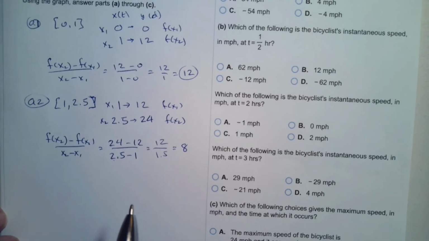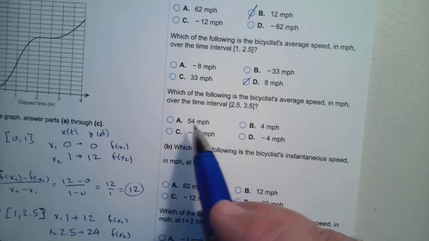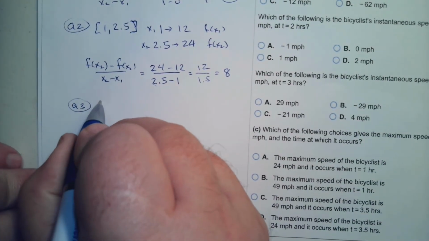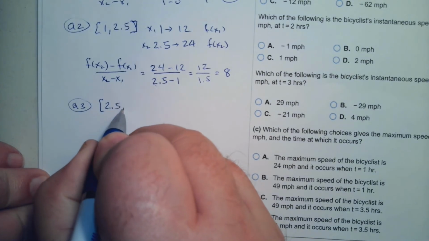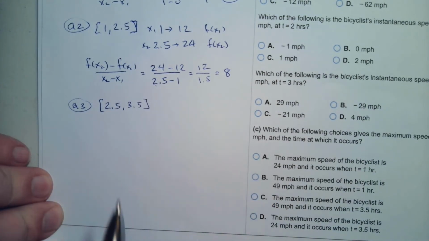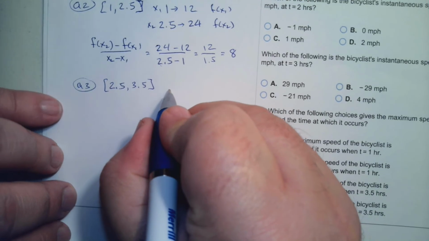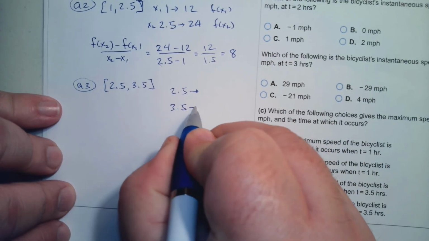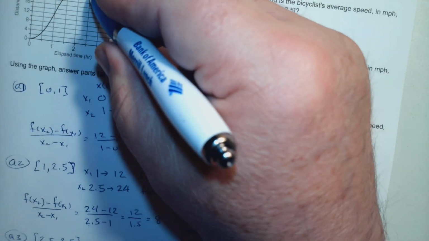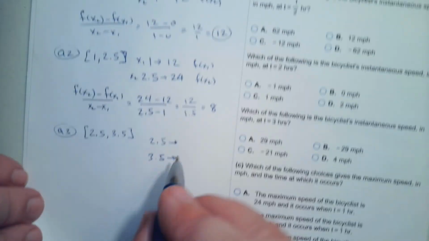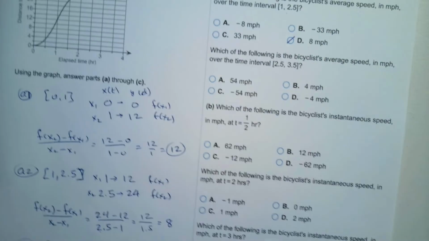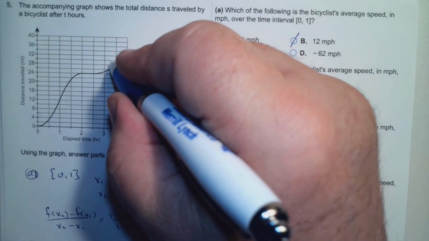Now let's look at the third one. The interval is 2.5 to 3.5. At 2.5 we have 24, and at 3.5 we have 28.